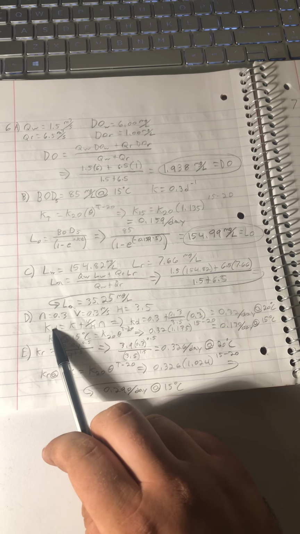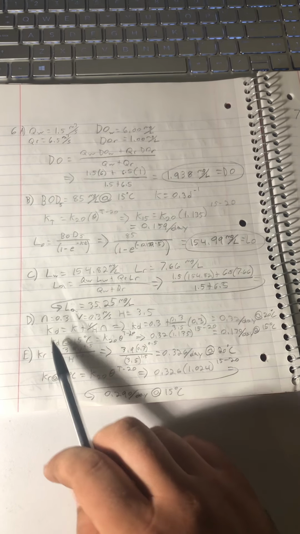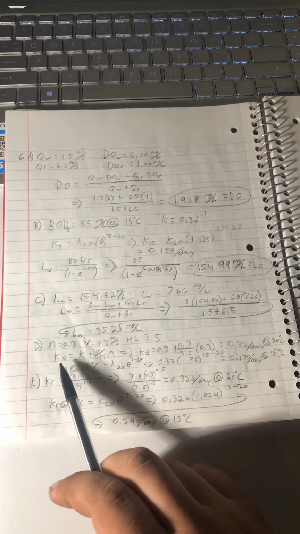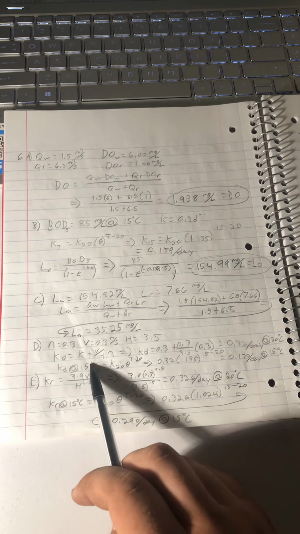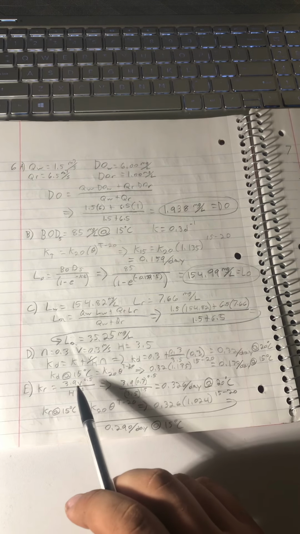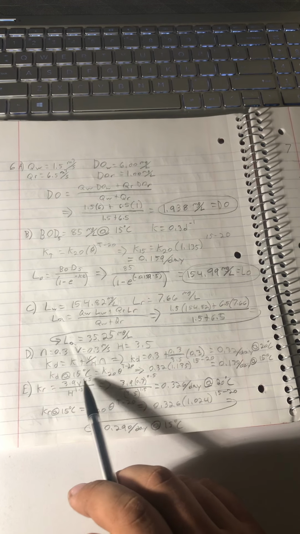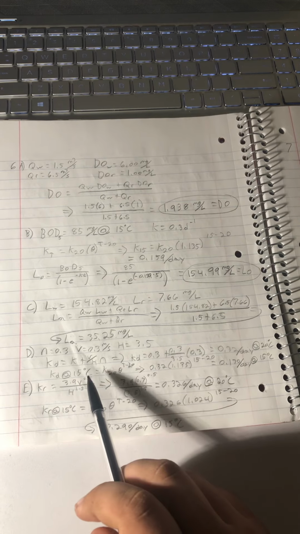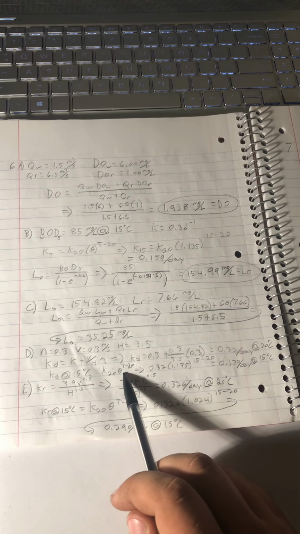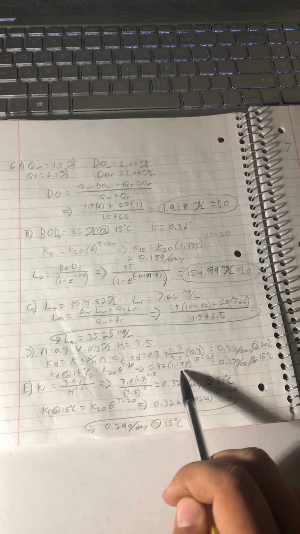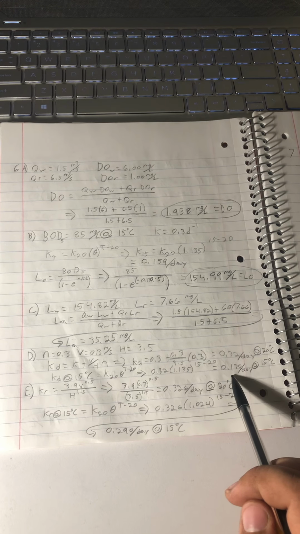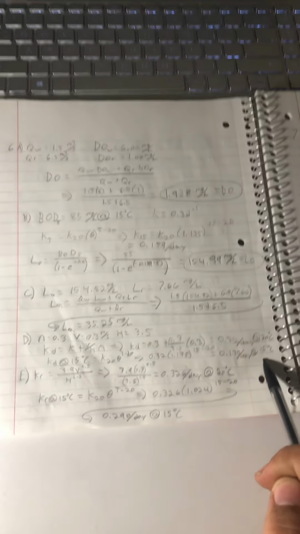But part D, for the deoxygenation rate, we are given N, V, and H, and we use the formula KD to find the amount per day at 20 degrees Celsius. Then we convert that to 15 degrees Celsius, the KD at 15 degrees Celsius, and we plug in the numbers into the formula and get 0.170 per day at 15 degrees Celsius.